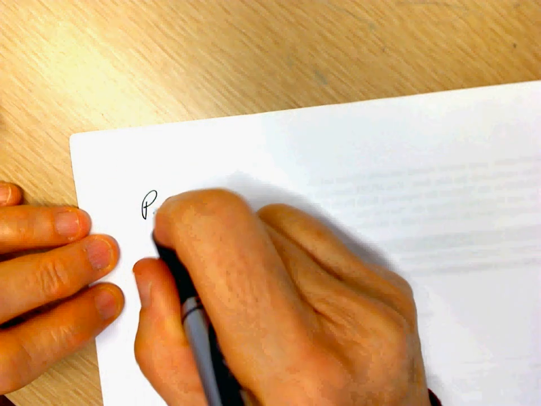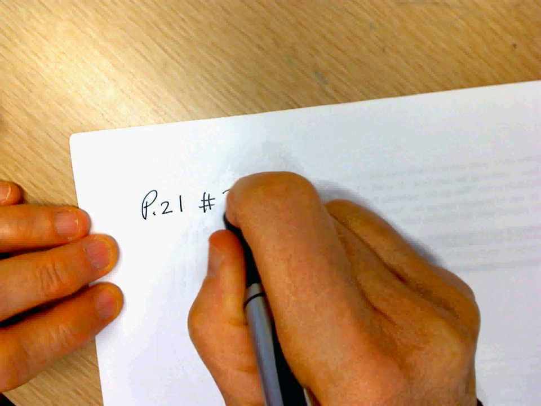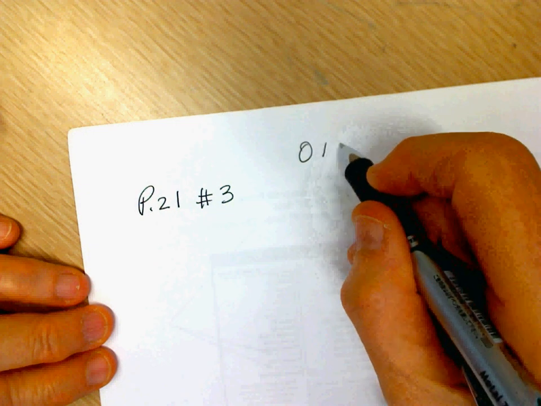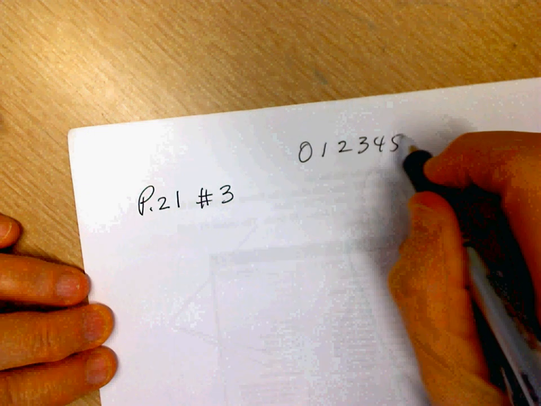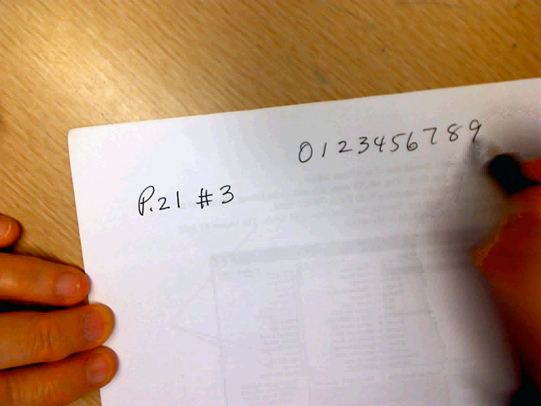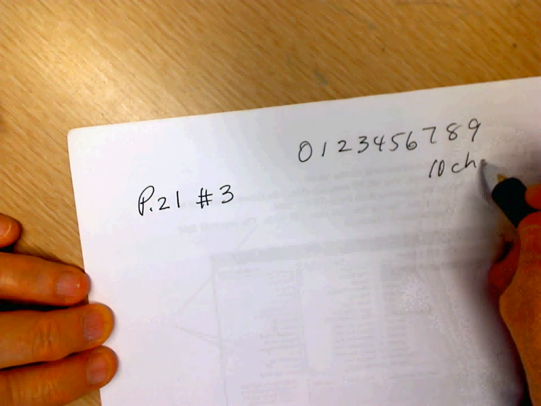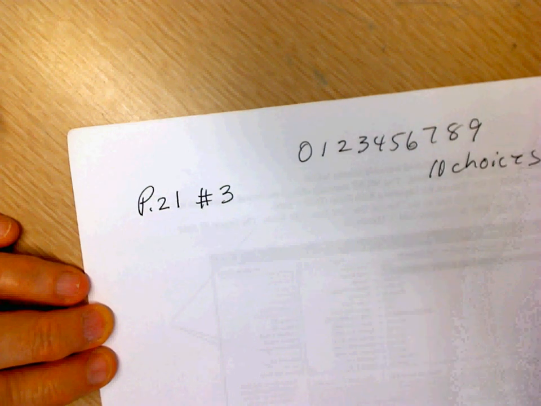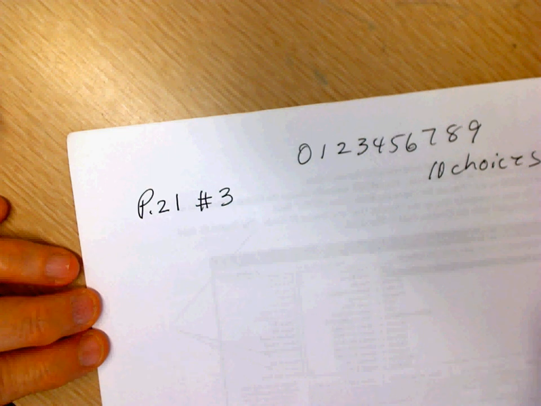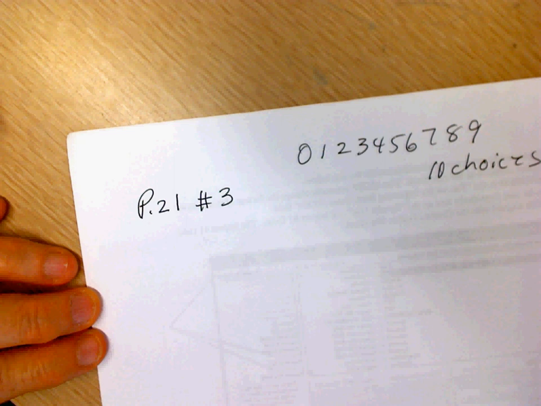Okay, so these are the homework questions from independent events. Page 21, number 3. Two single-digit random numbers, 0 to 9. So we're working with 0, 1, 2, 3, 4, 5, 6, 7, 8, 9. We have 10 choices of digits, right? Are selected independently. Find the probability their sum is 7.